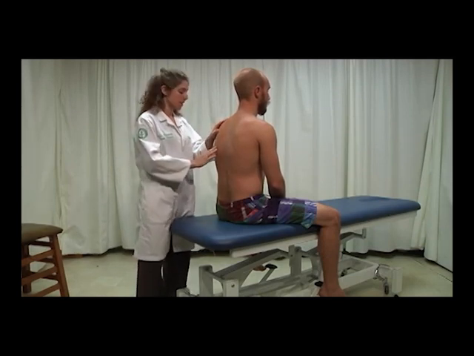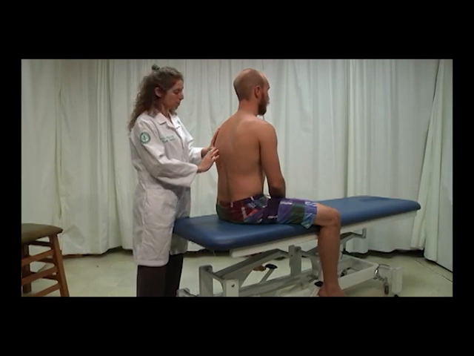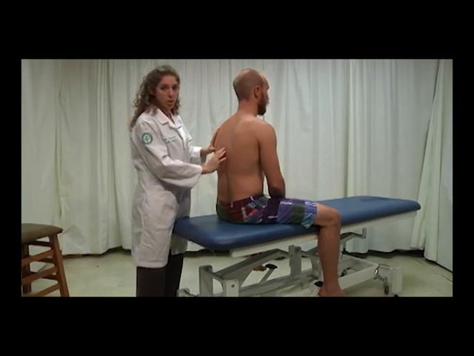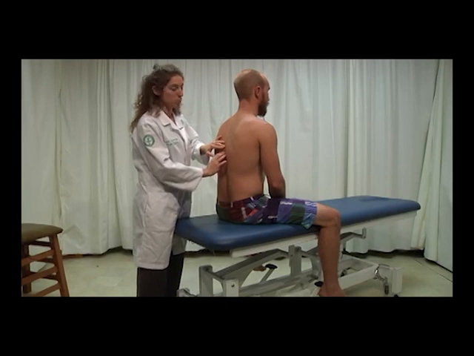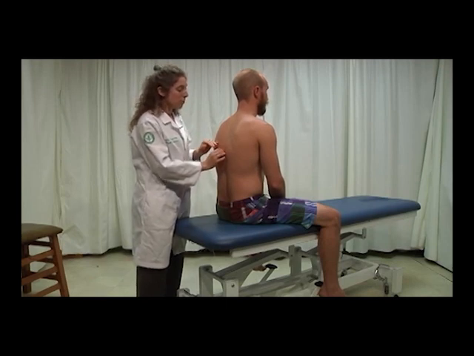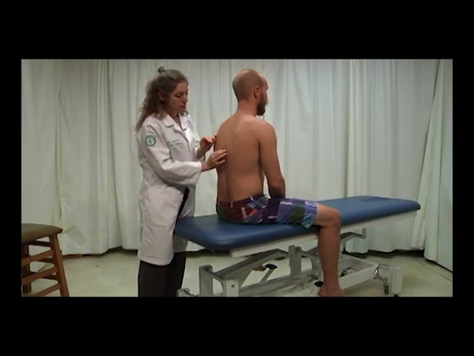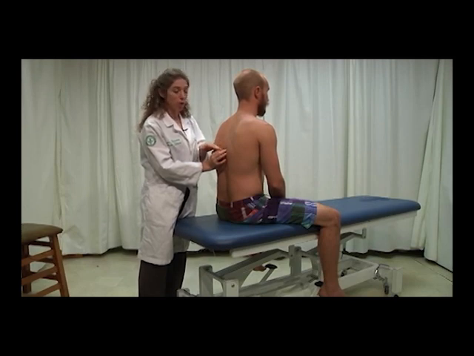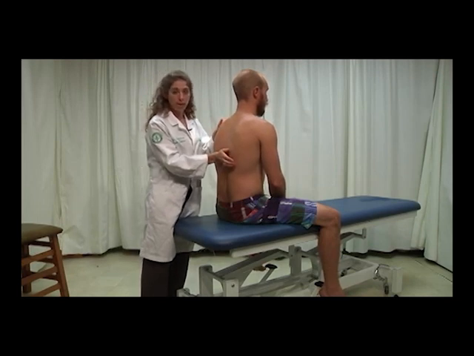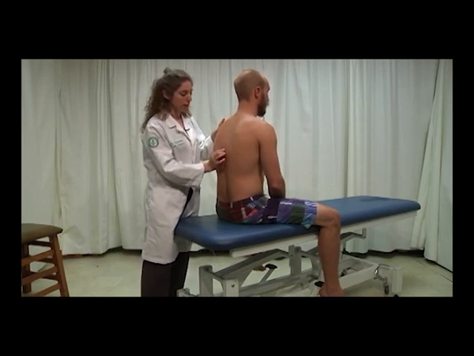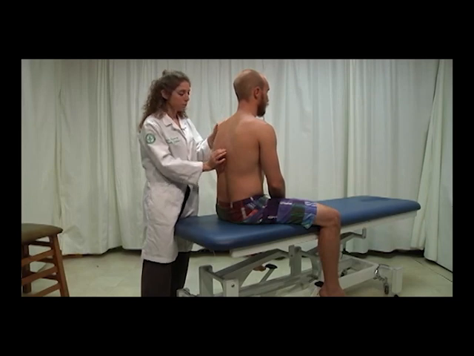First, I want to find T7, so I'm going to come down to the inferior angle of my scapula, move to the midline, which is that spinous process of T7, and move one segment inferior to the spinous process of T8. From there I can stabilize that spinous process of T8 either with my tripod grip, index finger on the spinous process, and the middle finger and thumb spanning out to the transverse processes, or with my thenar eminence, whichever is most comfortable for me as the practitioner.